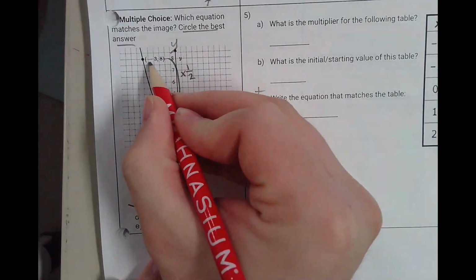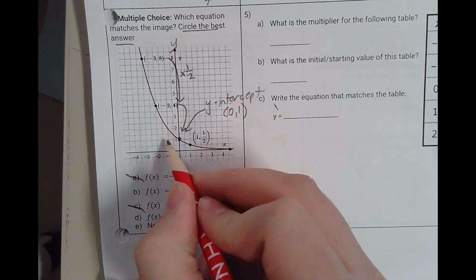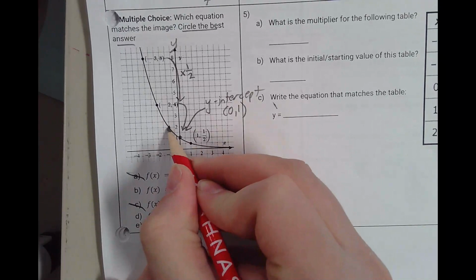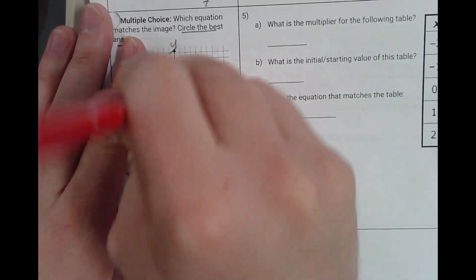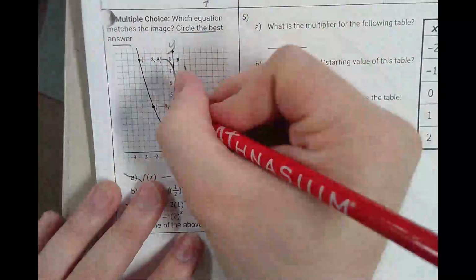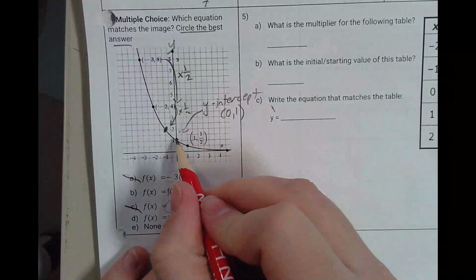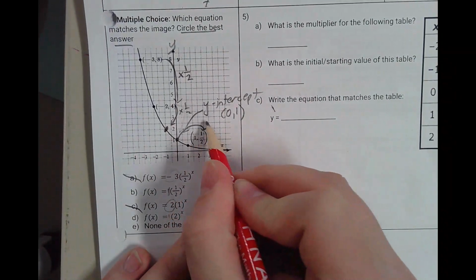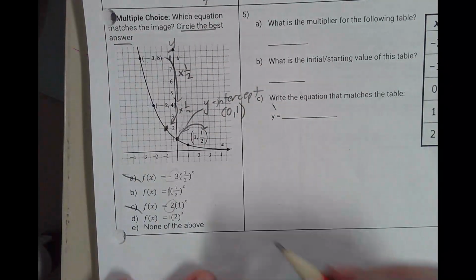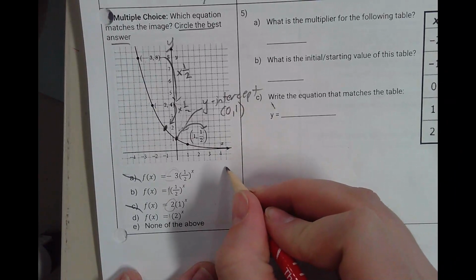This goes from -3 to -2 to -1. We're missing that dot. So this one actually does not go from 4 to 1, but from 4 to 2. So that's going to be a half. Okay. And from 1 to 1/2, we know it's 1/2. So the multiplier is 1/2.